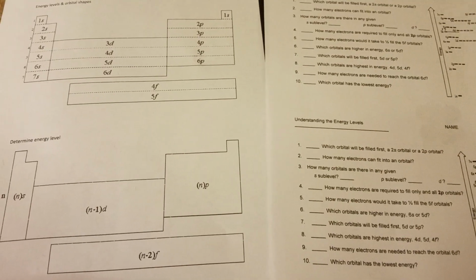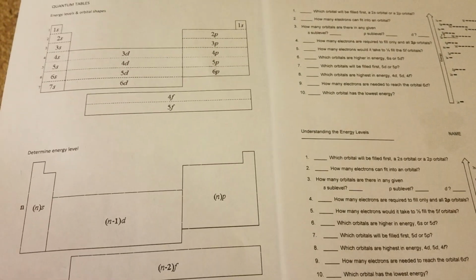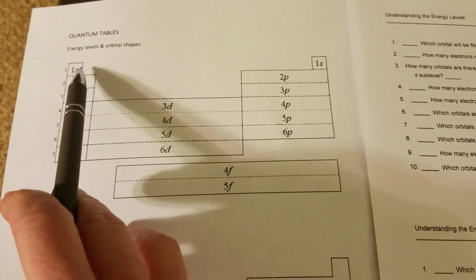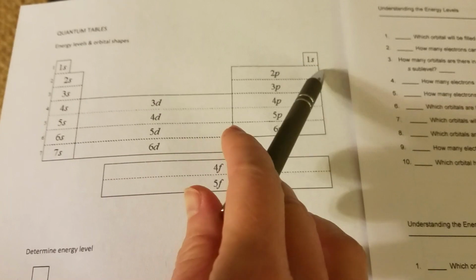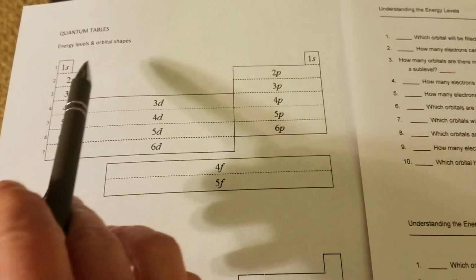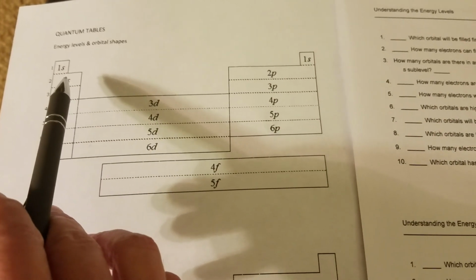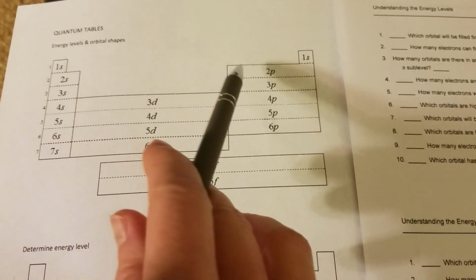Okay, so recall that electrons are added to the periodic table as their energy increases. So we can say that the electrons in 1s have less energy than the electrons in 2s. And the ones in 2s have less energy than 2p, and so forth.